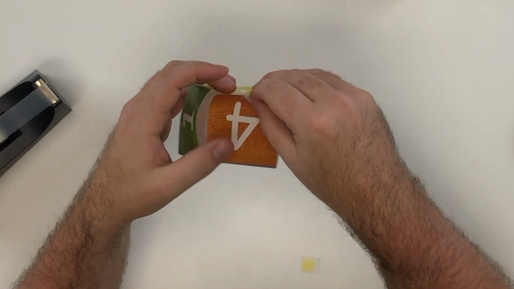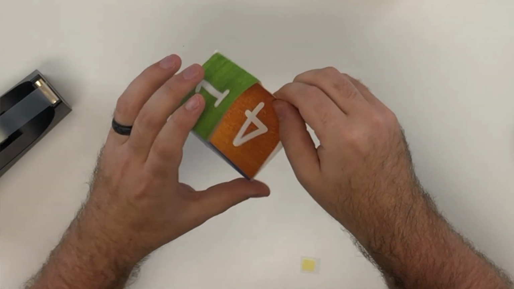I haven't seen one of those in a while, so I don't know if those are still made, but if they are, that's what it reminds me of.